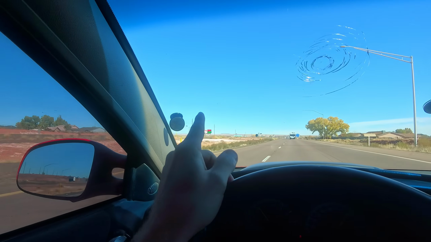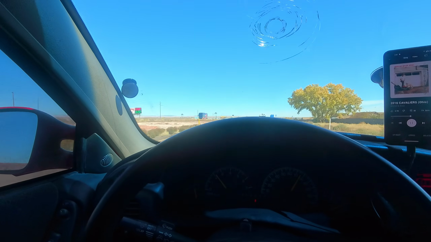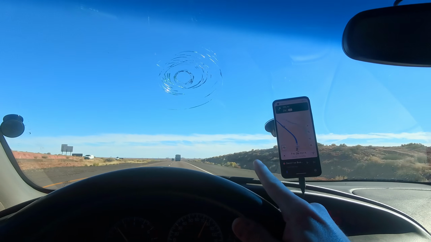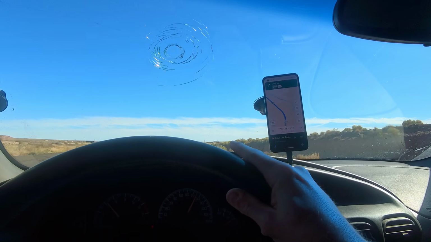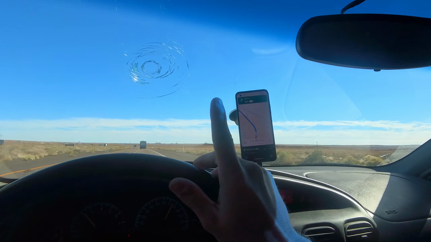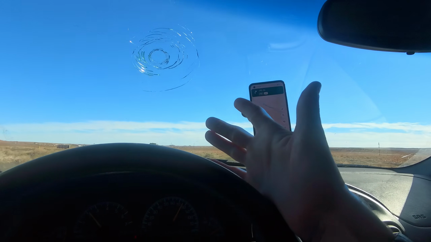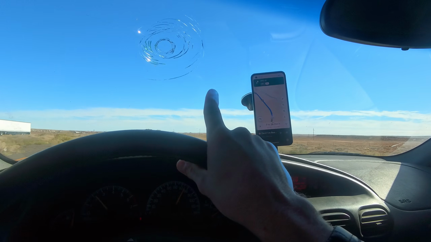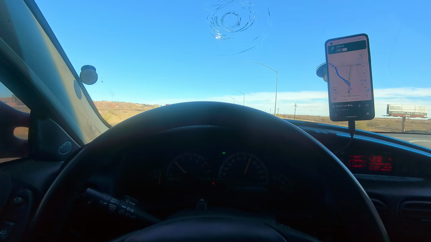Good God, gas is cheap. $2.83. There is a forest coming up called the Petrified National Forest. I don't know what that means. I don't know if that means that it's a forest of petrified wood, but we're gonna check it out. It might be disappointing. I'm sorry if it is, but we're gonna check it out. Petrified Forest National Park.